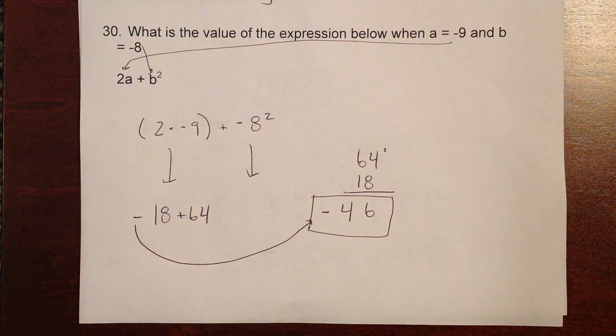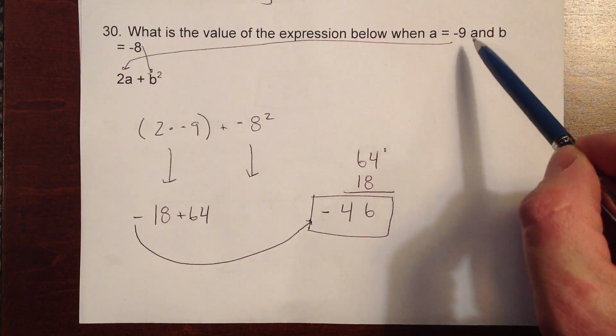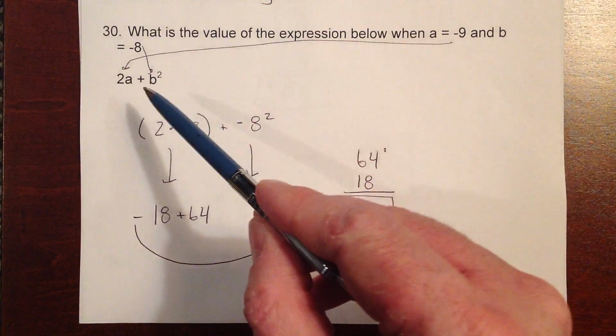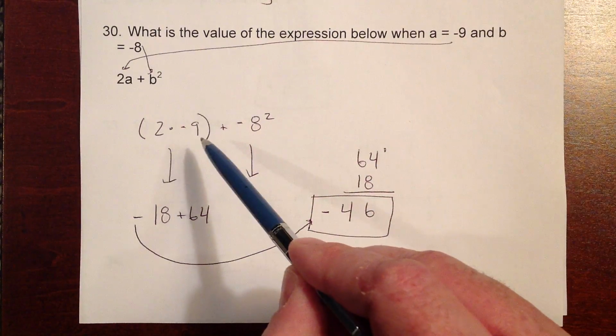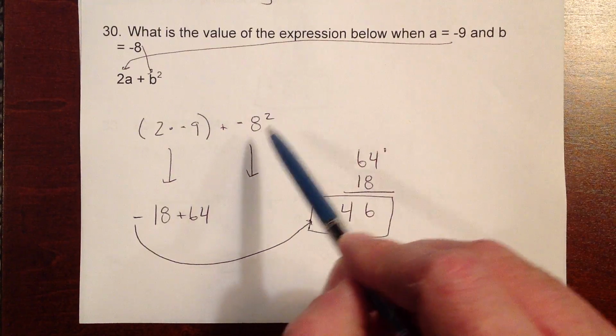Number 30. What is the value of the expression below when a equals negative 9 and b equals negative 8? Well, we simply fill in the variables that we know. So you're going to have 2 times a negative 9 plus negative 8 squared.